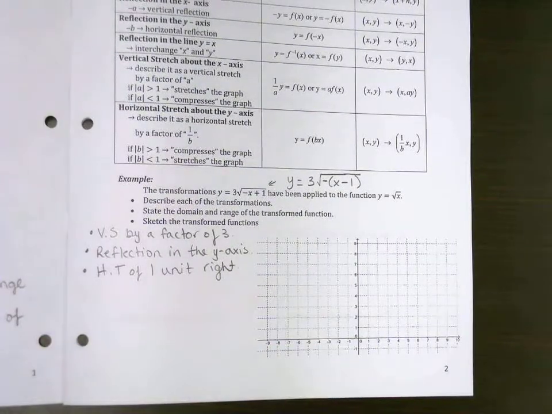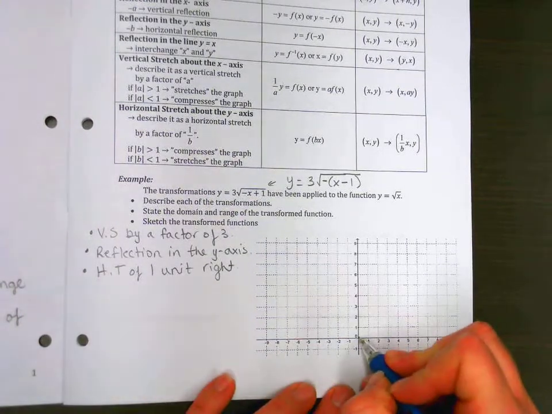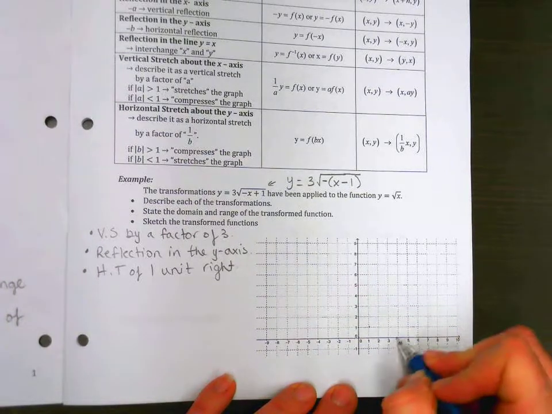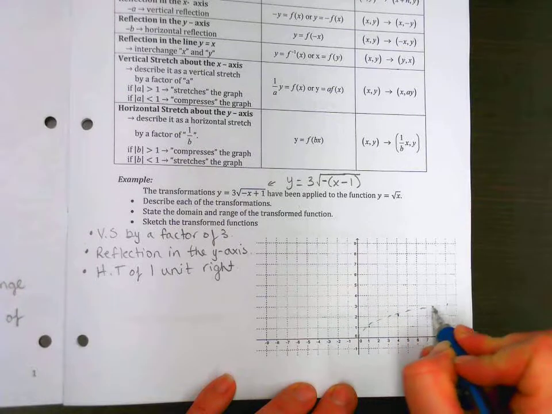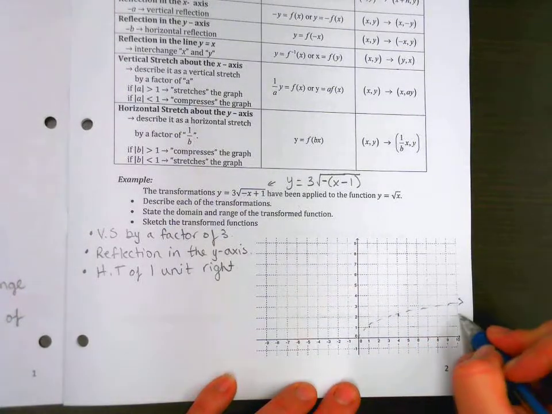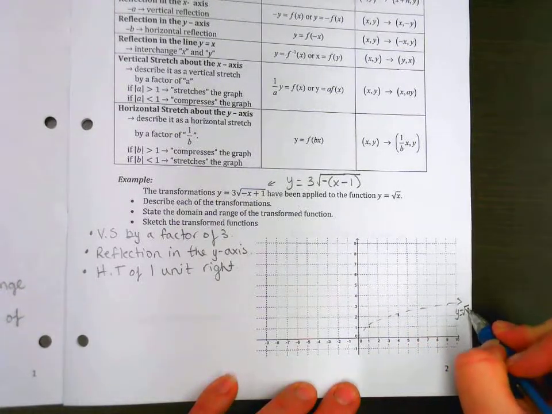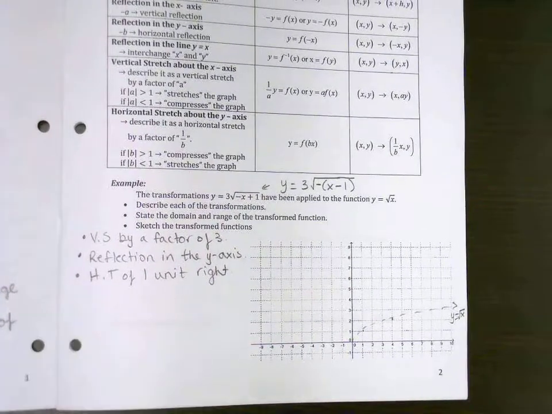Okay, so again, I'm always going to think about my original base function, so I'm just going to give a quick sketch of the base function, which always looks like this. So this is always y equals root x. And just like transformations, we want to apply our transformations in the correct order. So the first thing I'm going to do is vertically stretch this graph by 3.